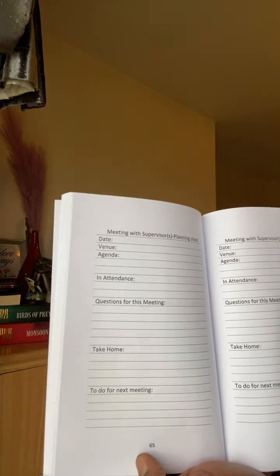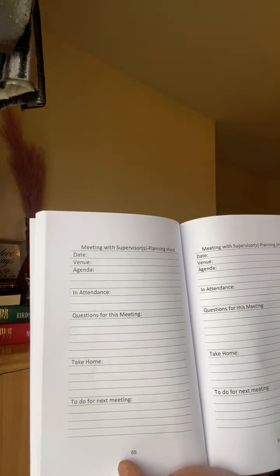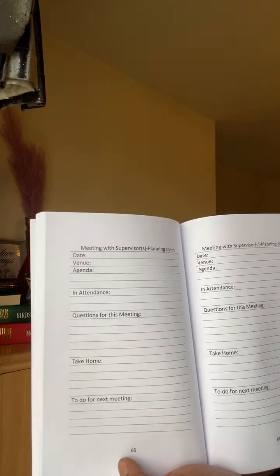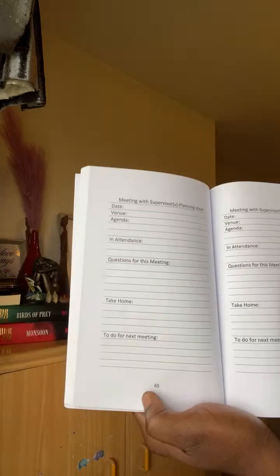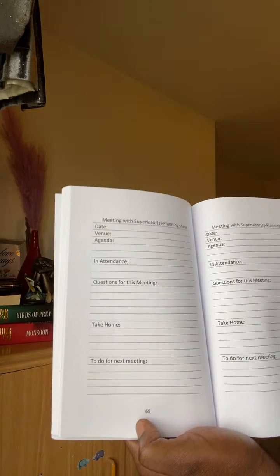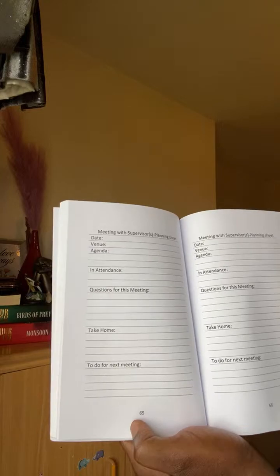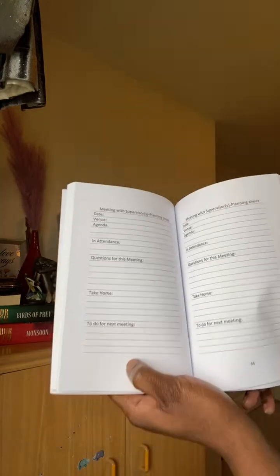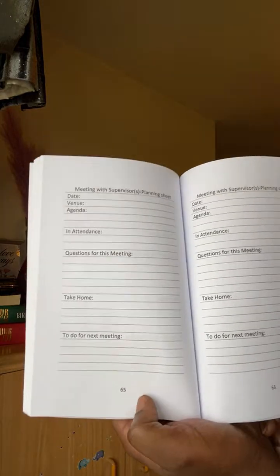Also, you need to check if there are other people in attendance. Are there other members of the supervisory team, or are there other students? Also, you need to create your questions for your meeting with your supervisor. And at the end of it, you need a take home, and you also need to take note of your to-do, your next meeting.